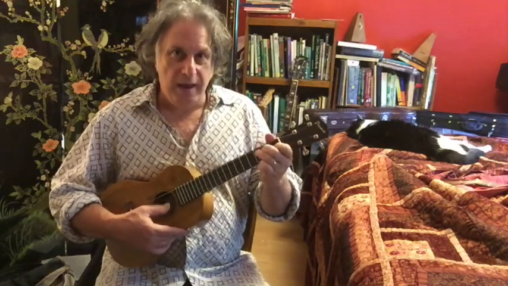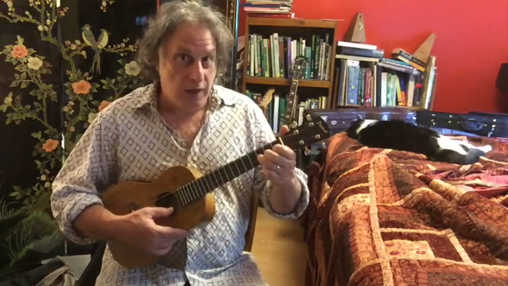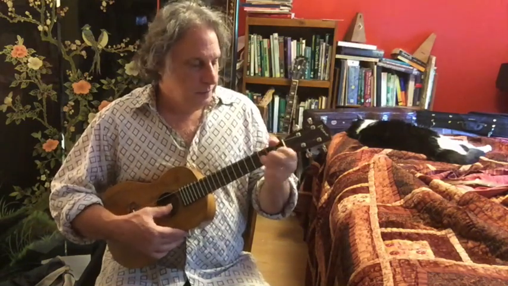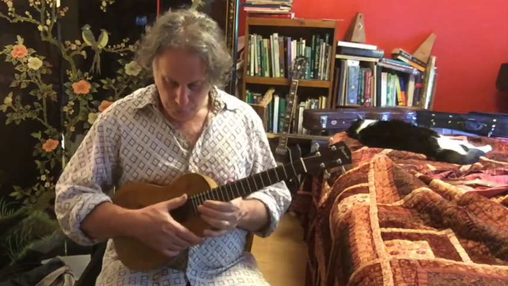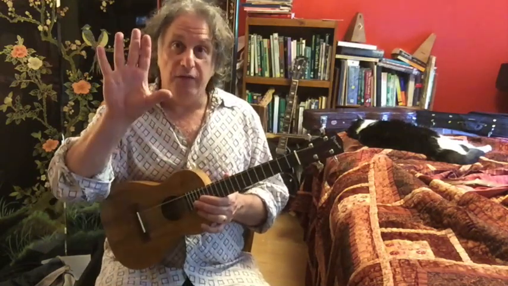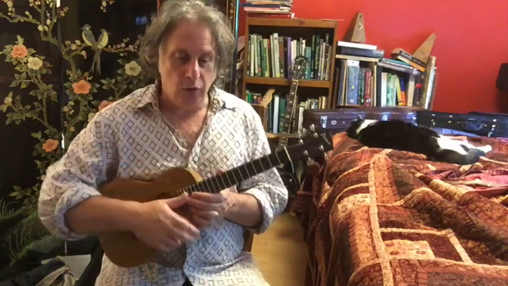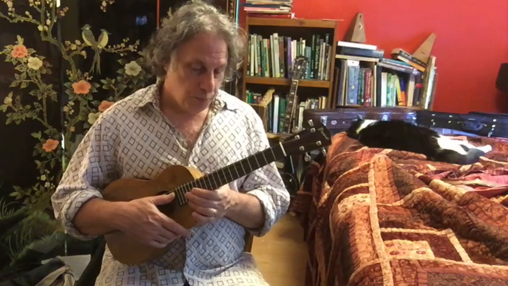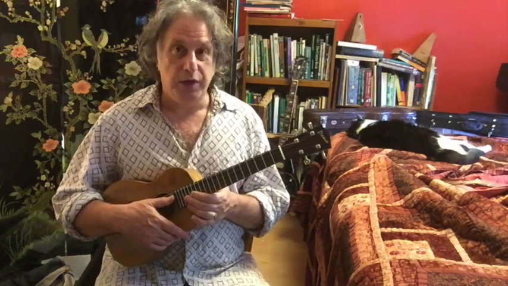C, E flat, F, G, no G flat in there, that's the blue note, B flat, C, 5 notes. We don't count C twice, C is just C, so it is truly a 5-note scale. Pentatonic is a Greek word for 5-note. So that would be the pentatonic, and then the blues scale adds the blue note.